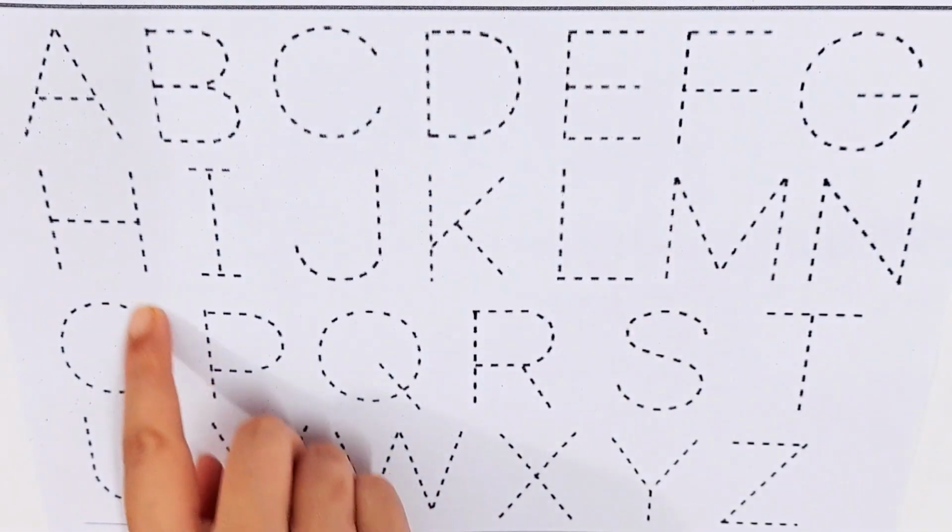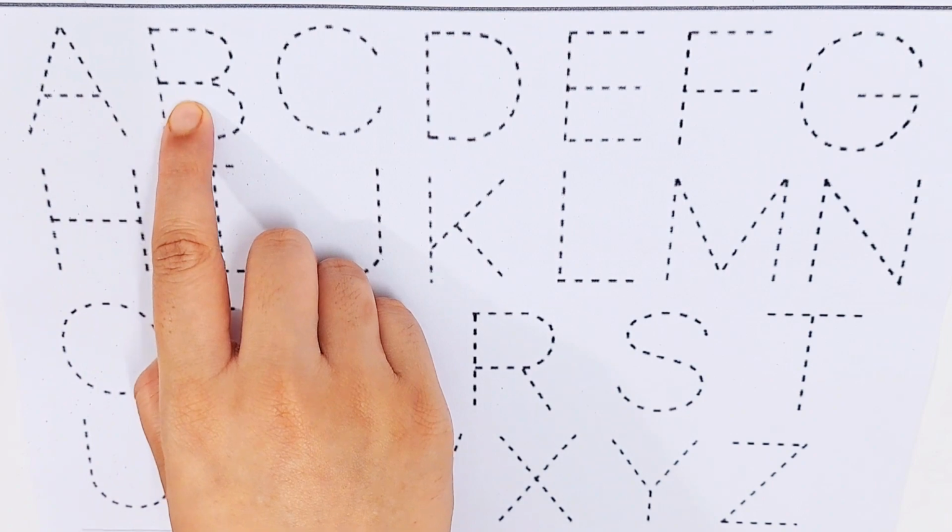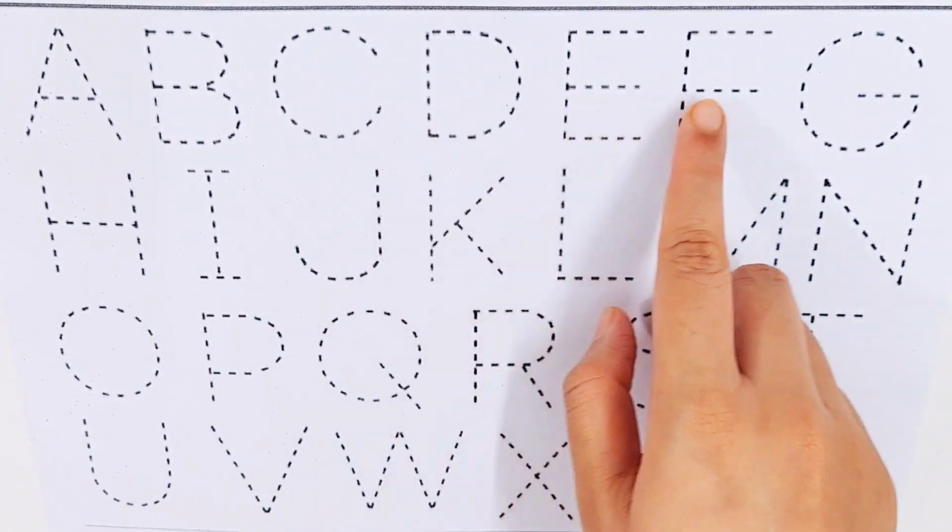Let's try to learn some alphabets. A, B, C, D, E, F, G.